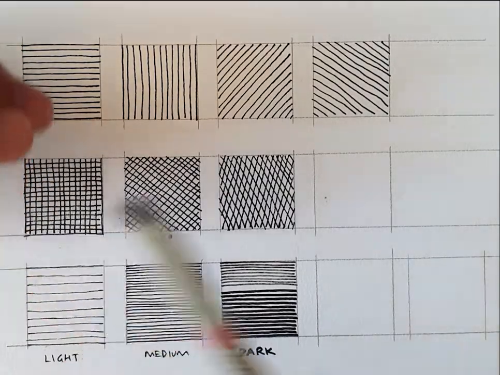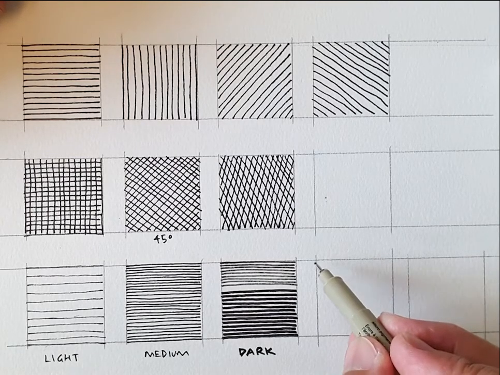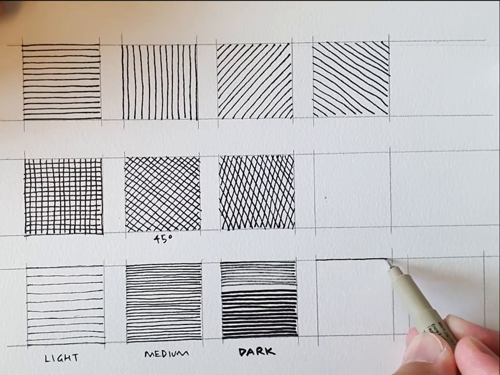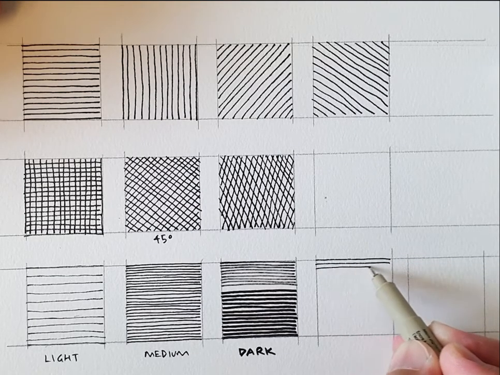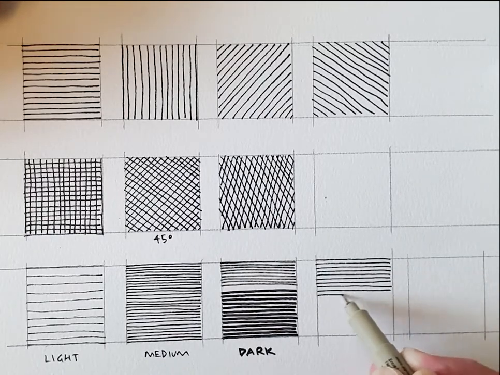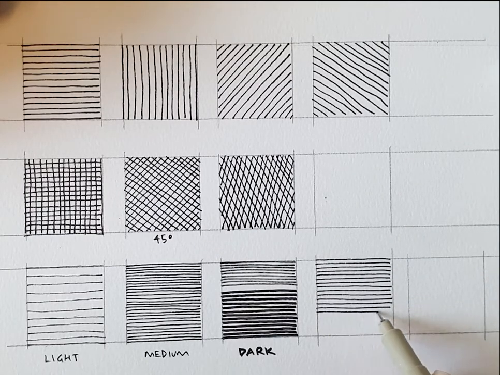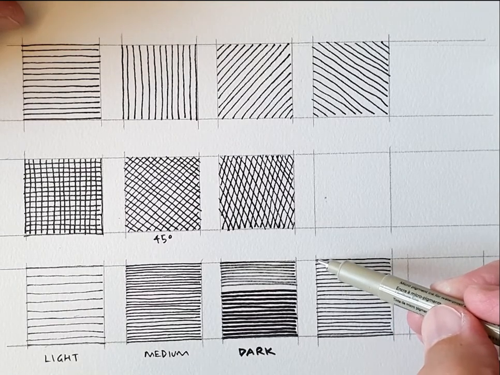Now if you were to continue and do the other textures on this fourth piece, I'll start with the moderate spacing. Okay, so this is the first stroke, and then we'll have the second stroke coming down.